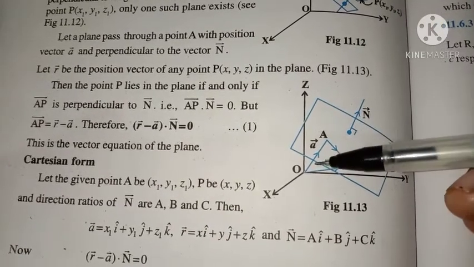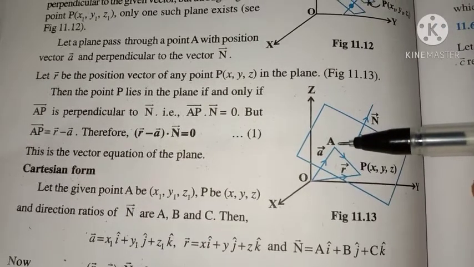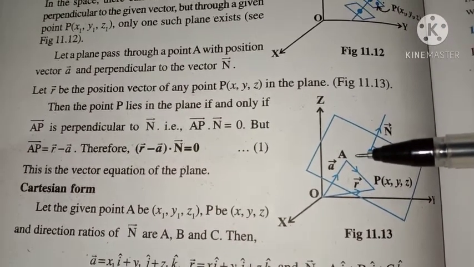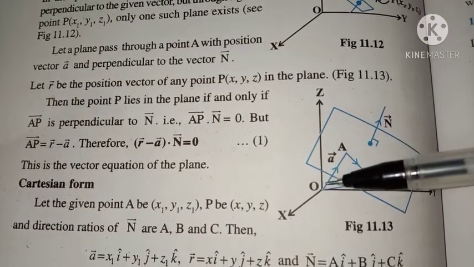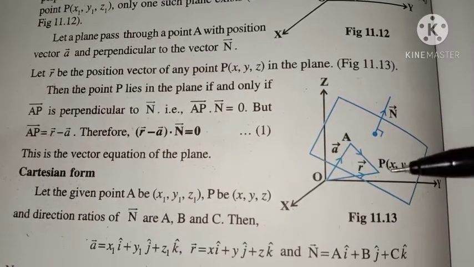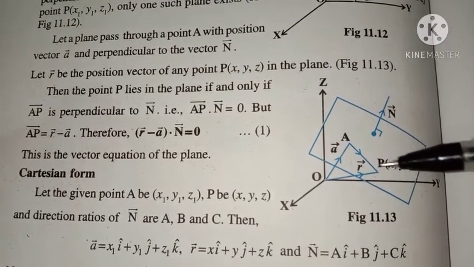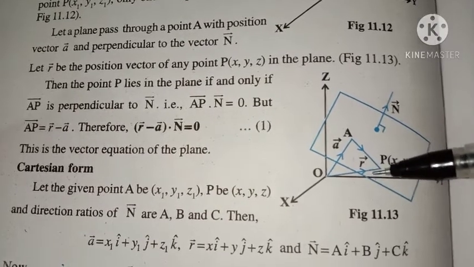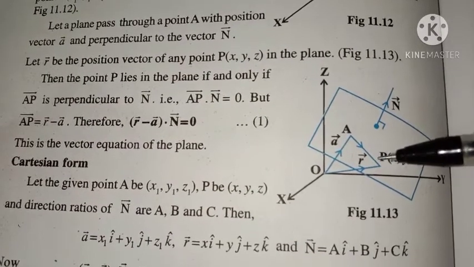A is any point in this plane, and the position vector of A is vector A. Now listen, this is our required point. Let us consider the position vector of P, or OP, as vector R.